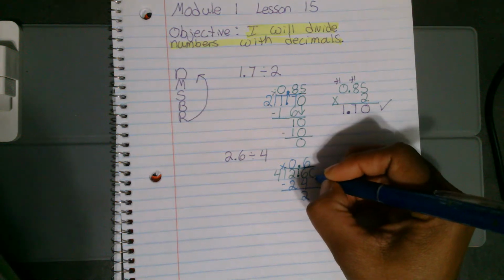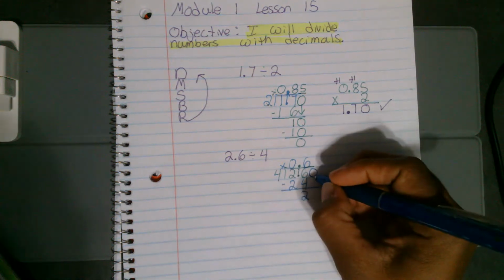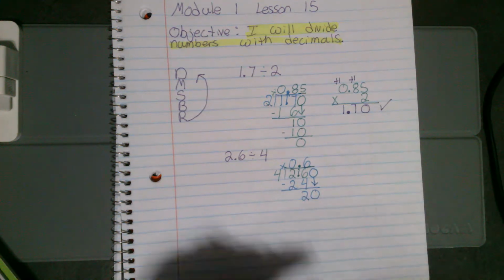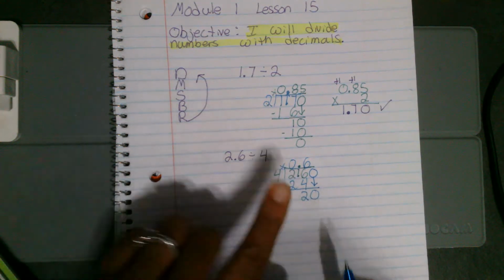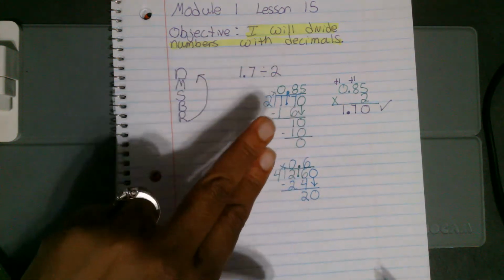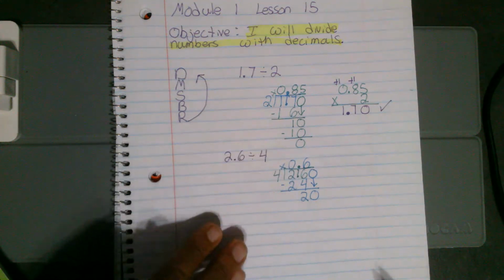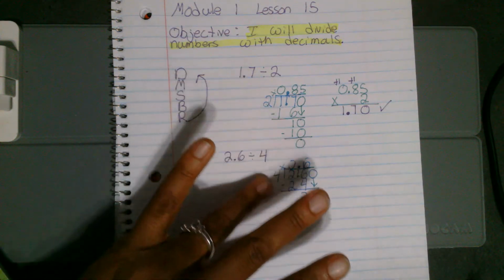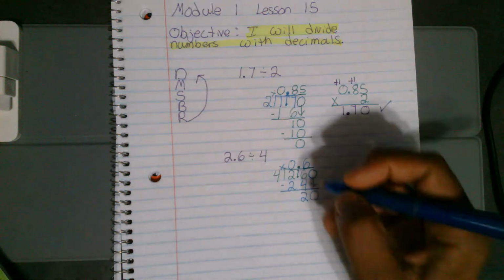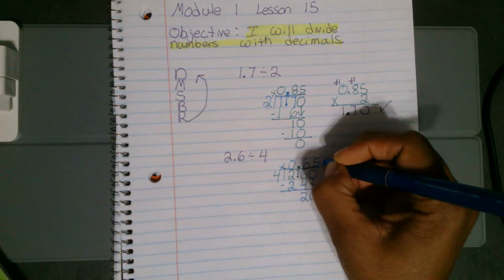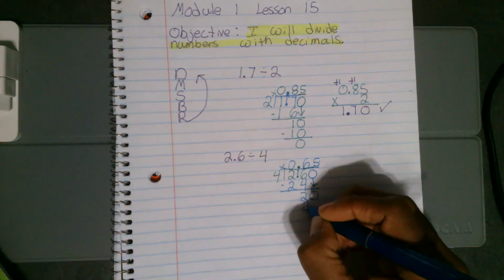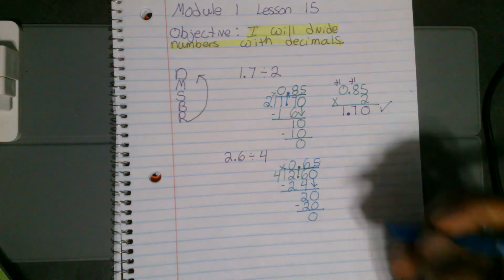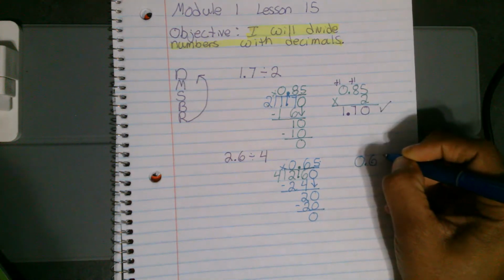I'm going to add a 0 onto the end, so I'm going to change it to 60 hundredths and bring that 0 down. And so now I can do my division, and I can think how many times will 4 go into 20. So I'm going to count by 4s. 4, 8, 12, 16, 20. So 5 times. So 5 times 4 is 20. I'm going to subtract 0, and I have nothing else to bring down. So my answer is 65 hundredths.